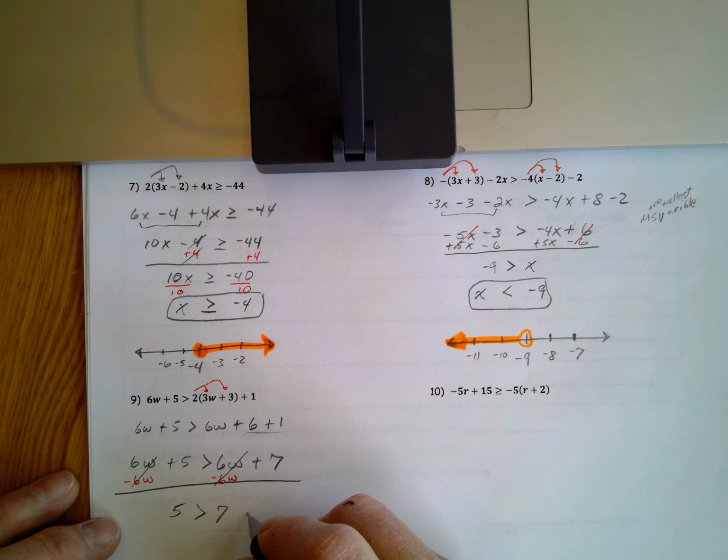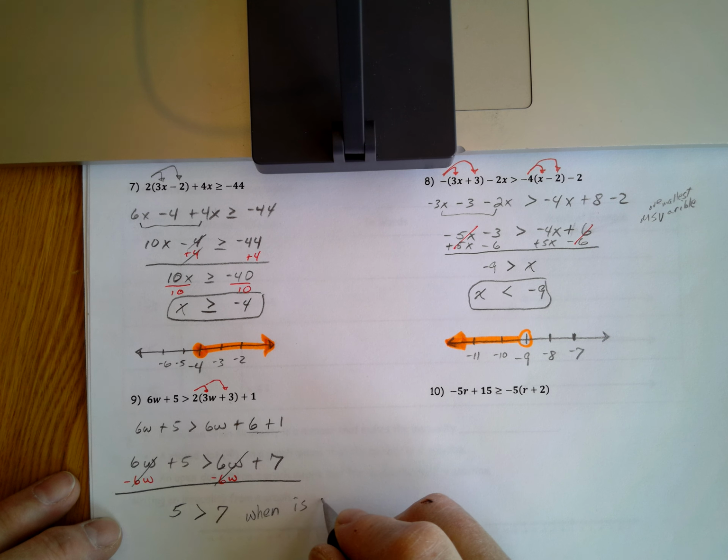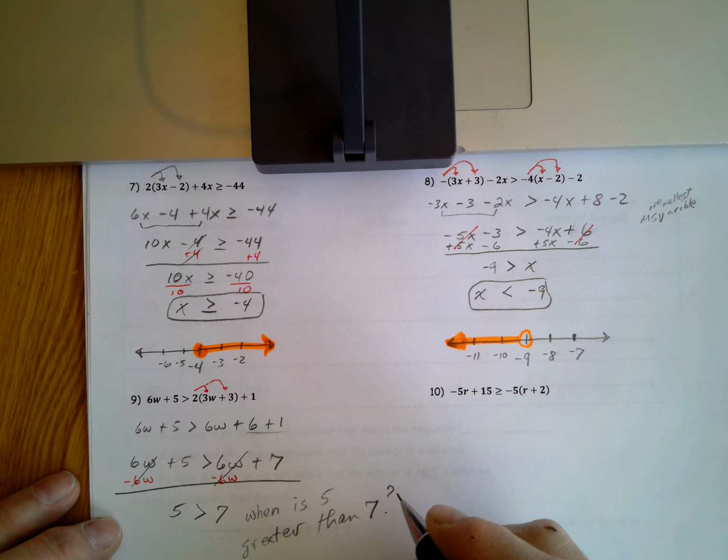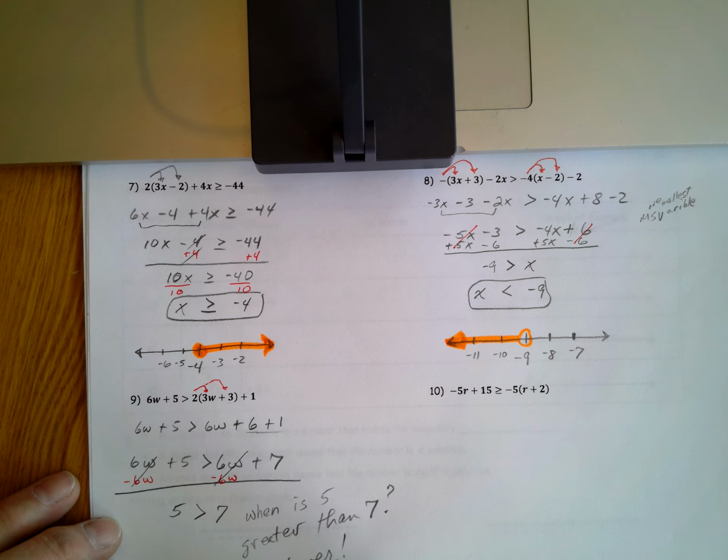And I would just reference you back to first semester when I would say something like this. When is 5 greater than 7? And you all are saying at home, never. And that is correct. No solution.